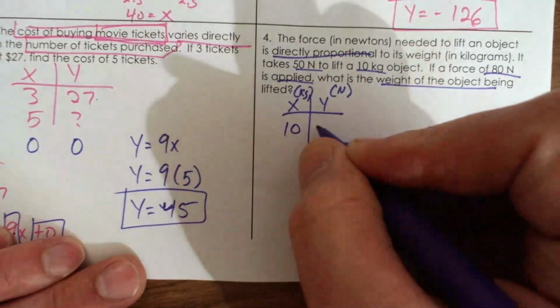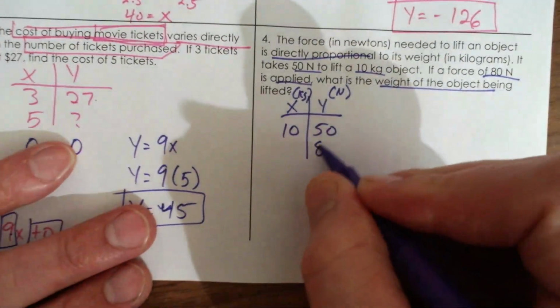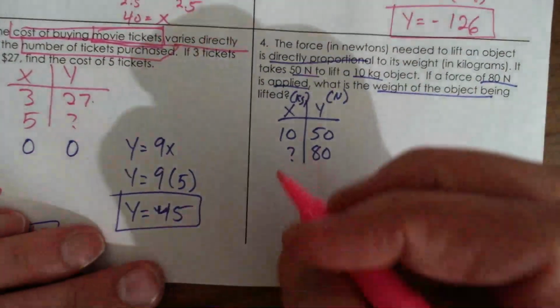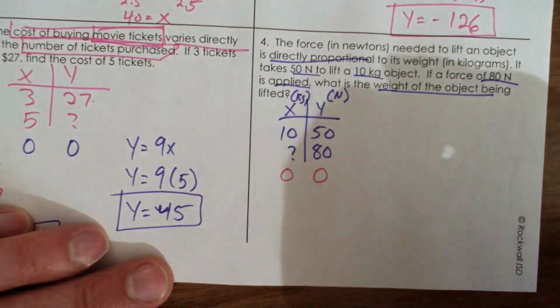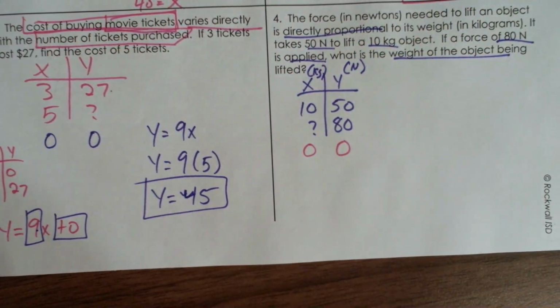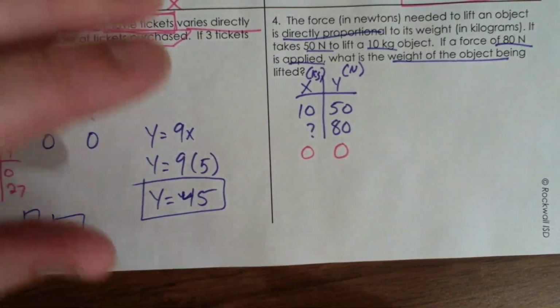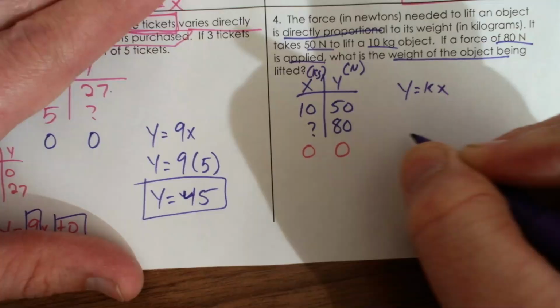So 10 kilograms, 50 newtons. I want to figure out what it takes to do 80 newtons. And remember, if I don't have any weight, I didn't use any newtons. So again, I can build my table in Desmos, 0, 0, 10, 50, excuse me, 10, 50. My regression is y equals kx.